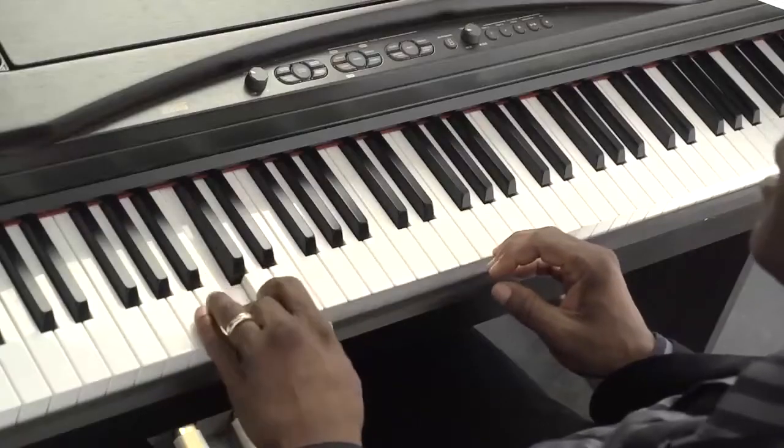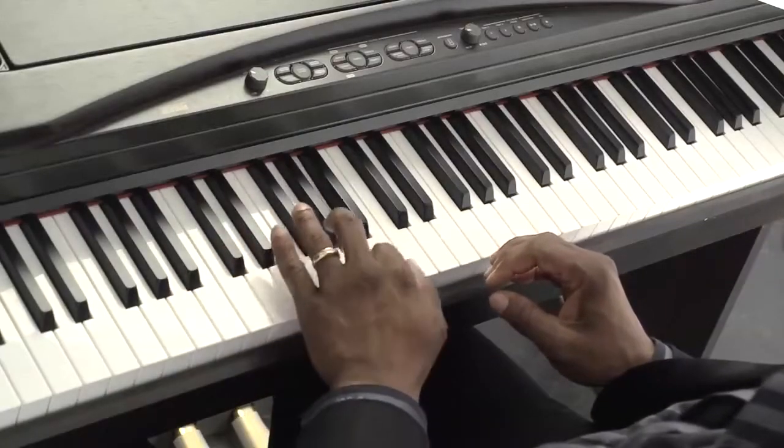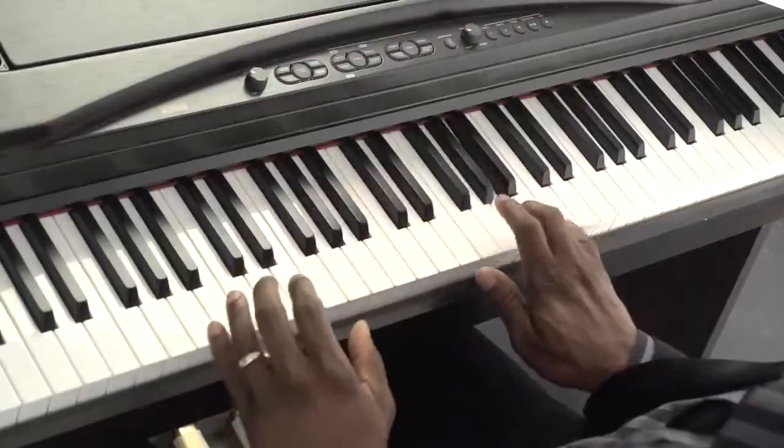So if you remember from our last module, I was comfortable singing from C3 to C5. Da da da da da da da da da da da, which means I'm probably a tenor vocalist.